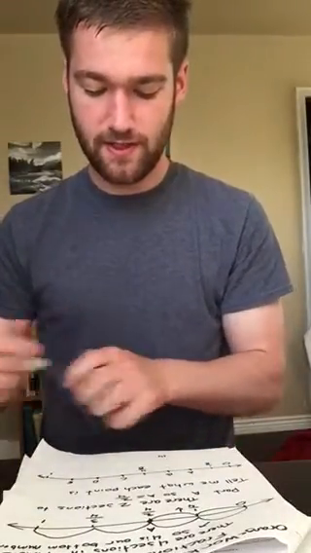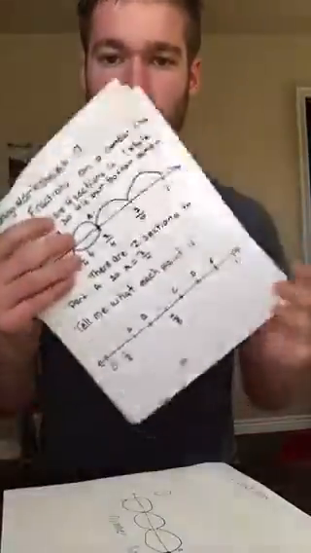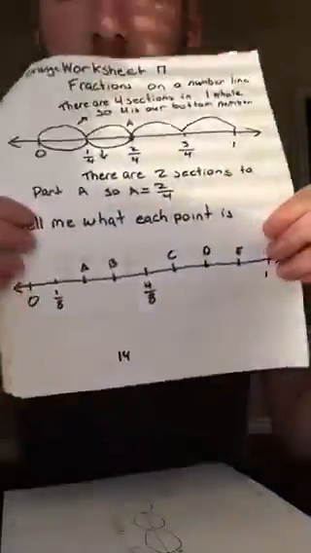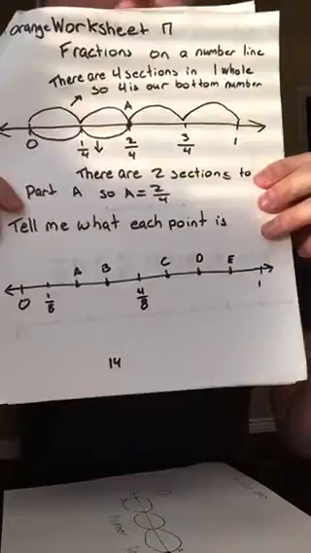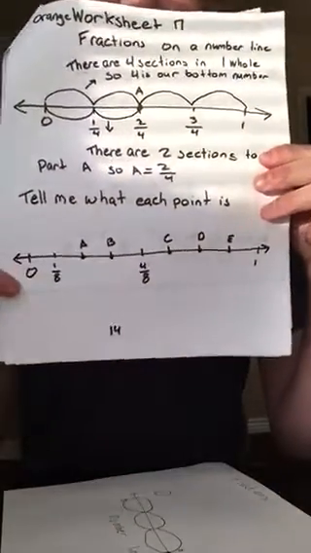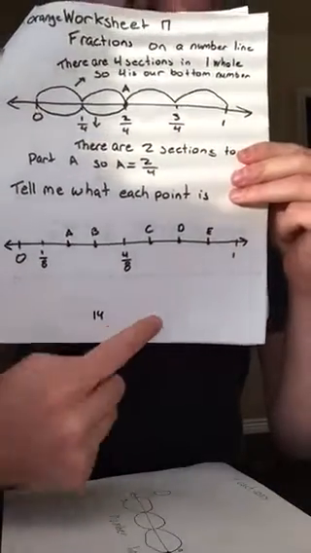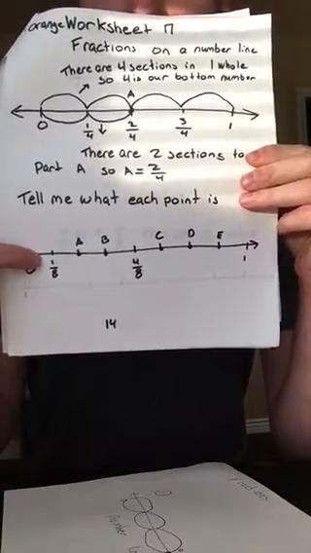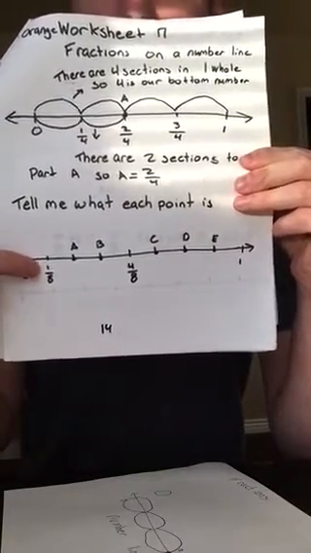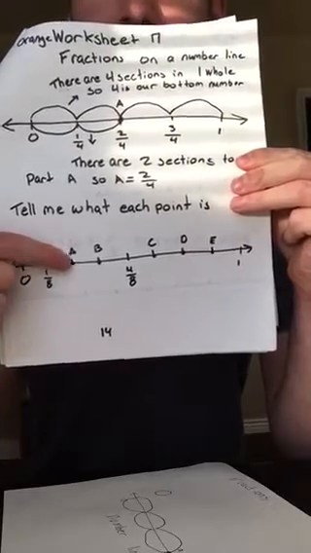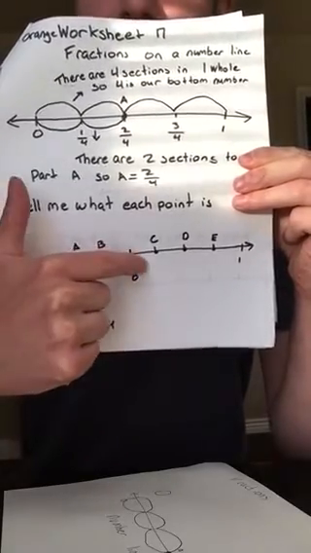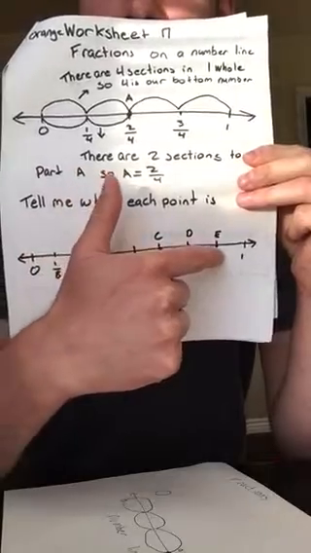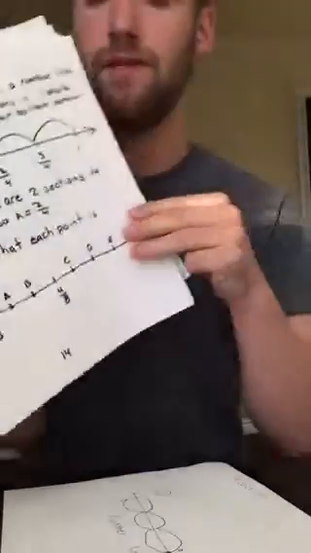Okay, so let's look at a couple more. Some of them are going to be real easy. All right, well, some of them will look like this. And again, I'm looking at this bottom one here. We have 0 here and 1 at the end. And then it gives us the first one, 1/8. Well, if that's 1/8, then that has to be 2/8 and 3/8 and 4/8 and 5/8 and 6/8 and 7/8 and 8/8. Right, that one's really easy.